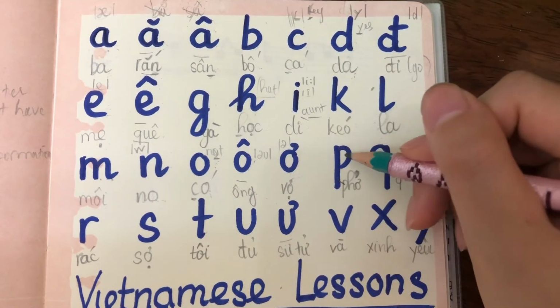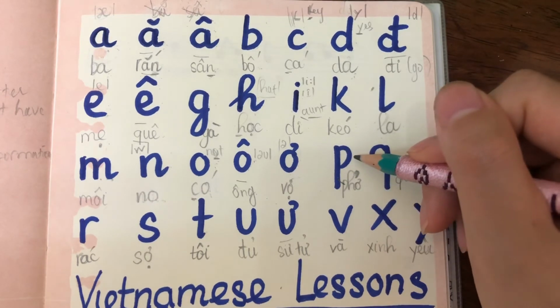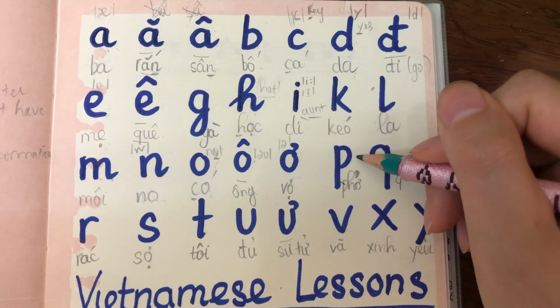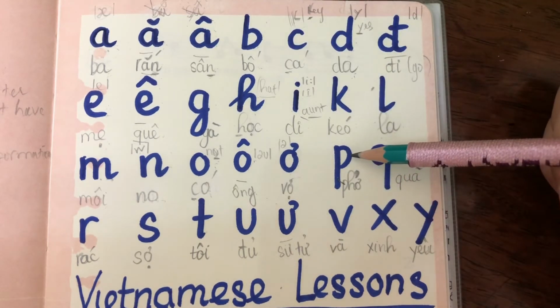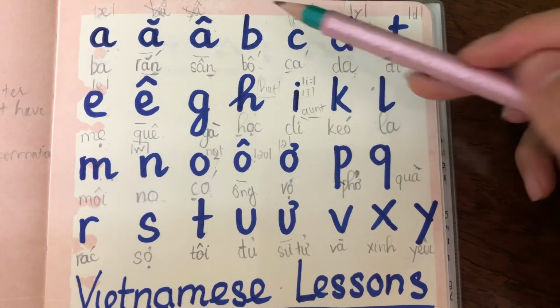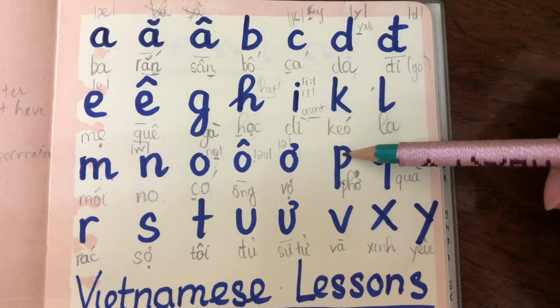So the next letter is pa. Let's look at the difference between this one and this one. I think it's just like English. This one is ba, and this one is pa.